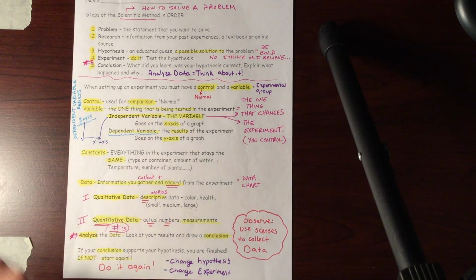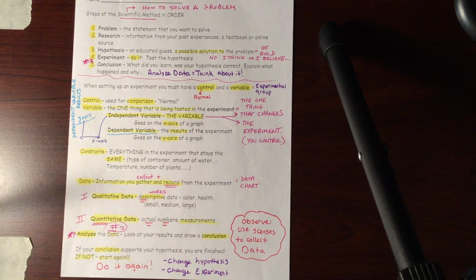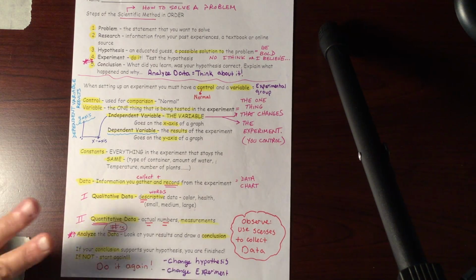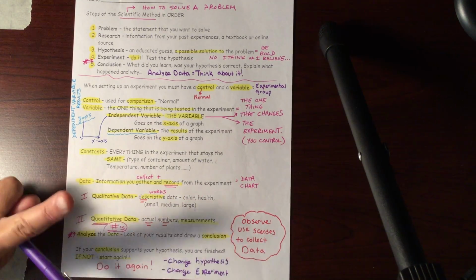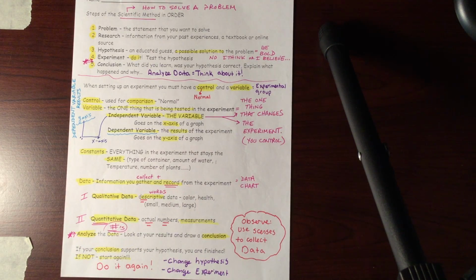I can't say plant A gets 5 drops of water and is put in sunlight. Plant B is given 10 drops of water and put in no sunlight. Because then I don't know what makes it grow faster. Is it the water or the sunlight? Because I'm testing 2 different things. I only want to keep it to 1. So those are our constants, or things that stay the same.